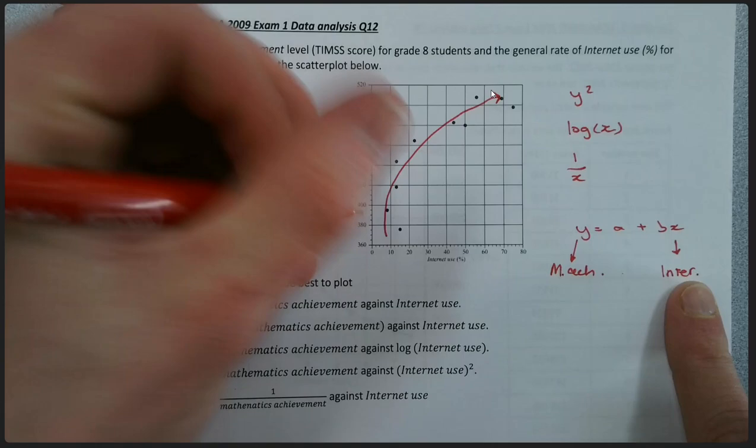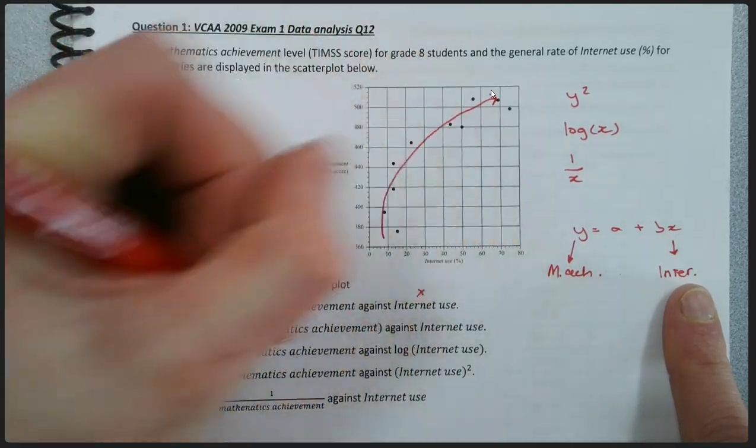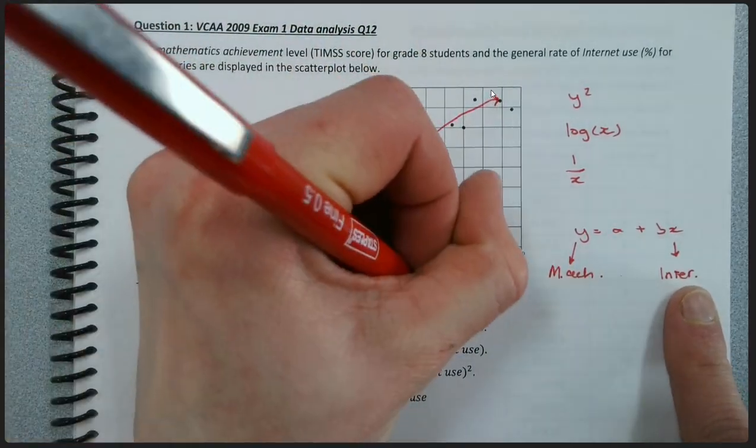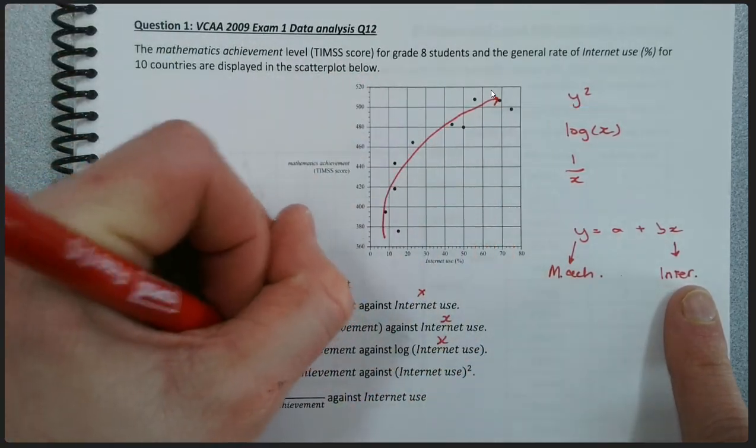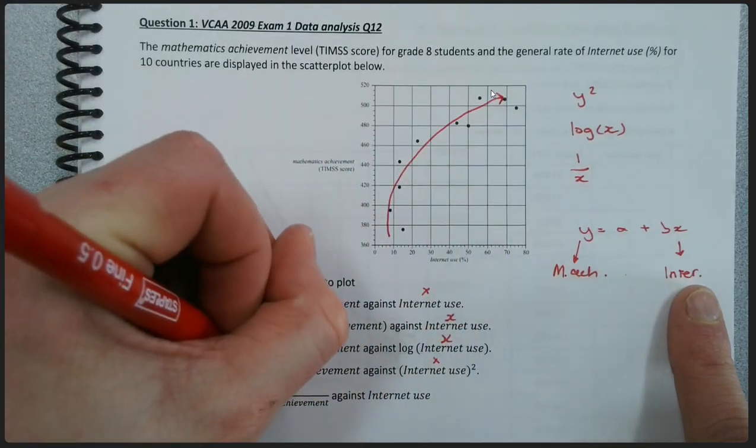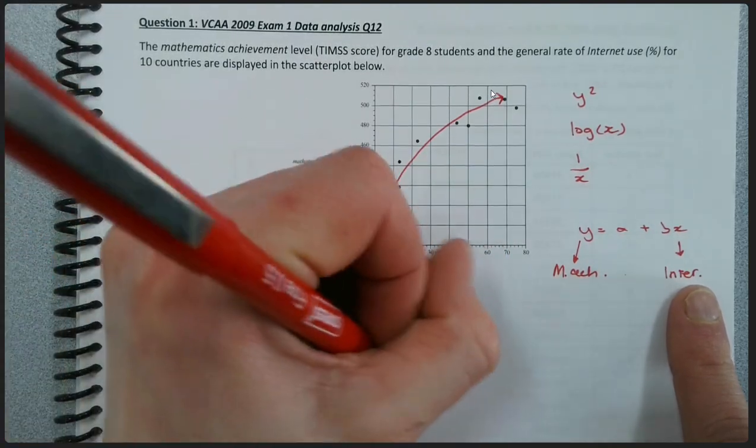So we could just go through and go like, well, that's y and that's x.